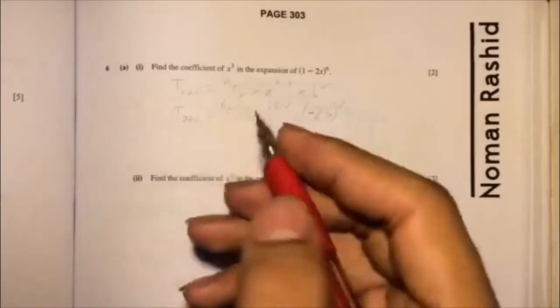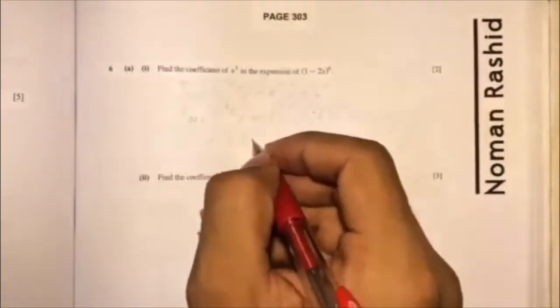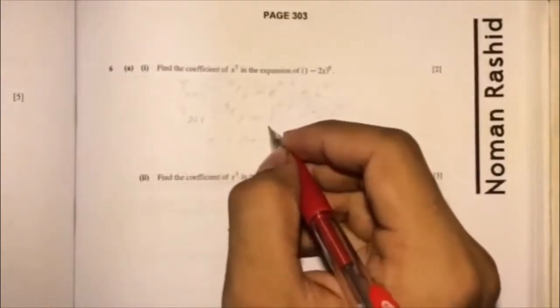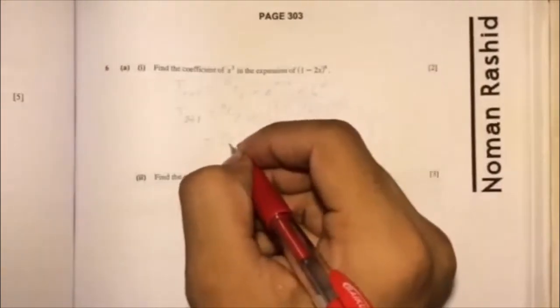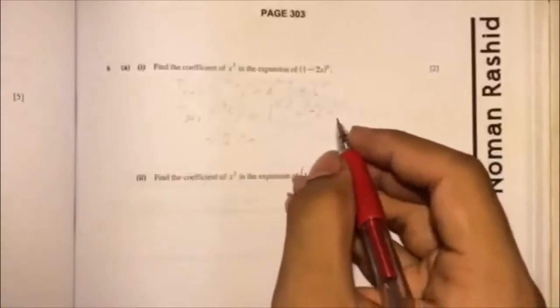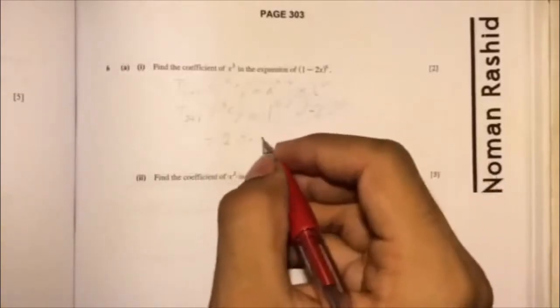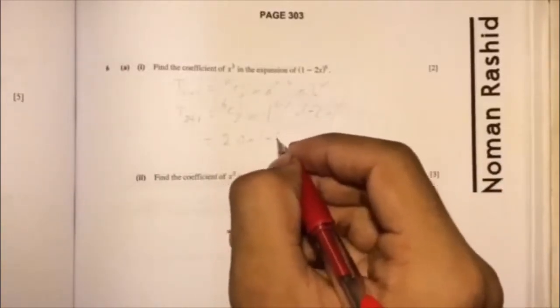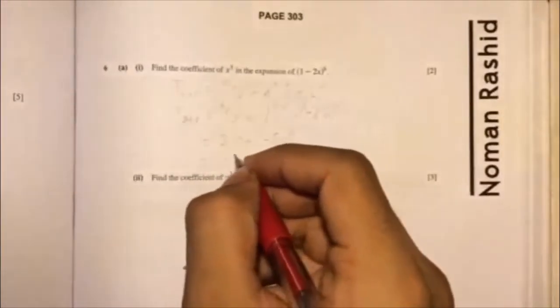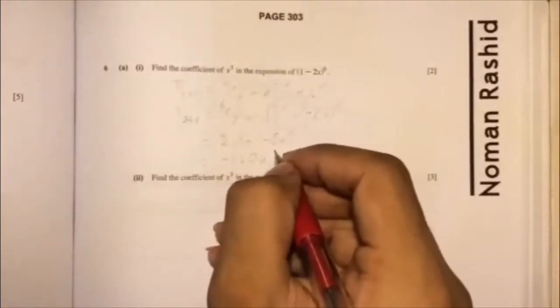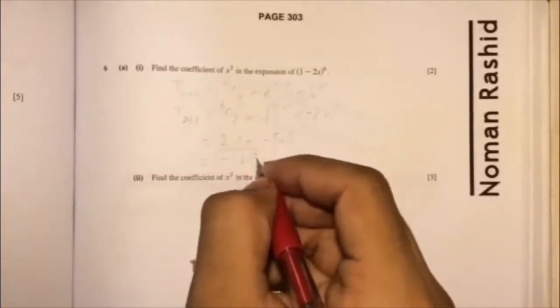6C3 is 20. 1 with any power is 1, so that will not change anything, so we'll leave 1. And then (-2x) whole cube would be -8x cube. Now 20 into -8 is -160x cube, so the coefficient is -160.